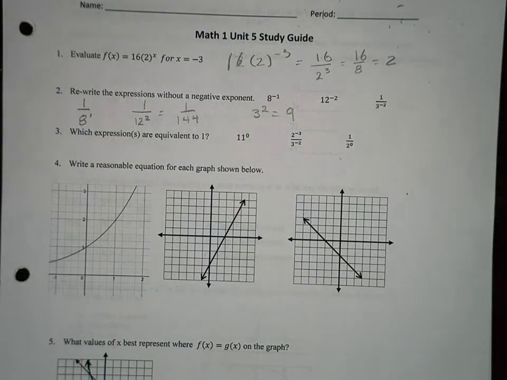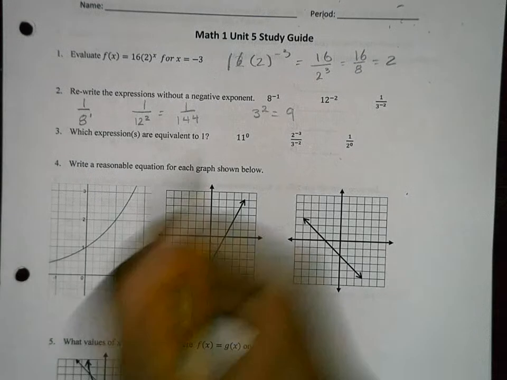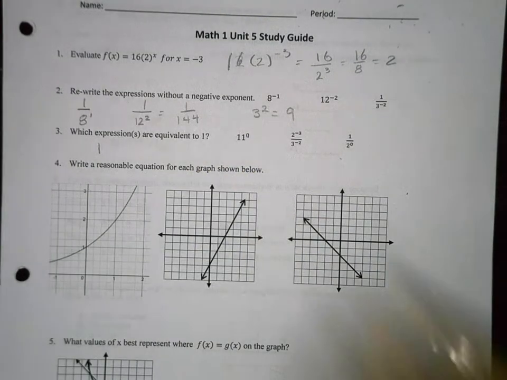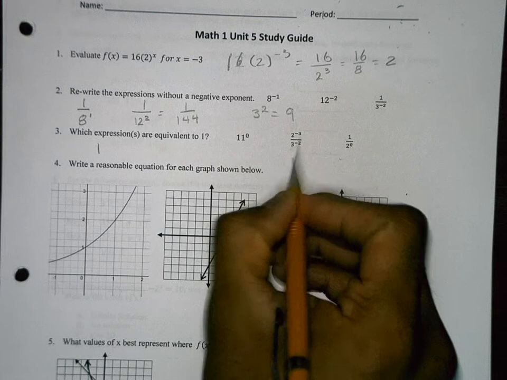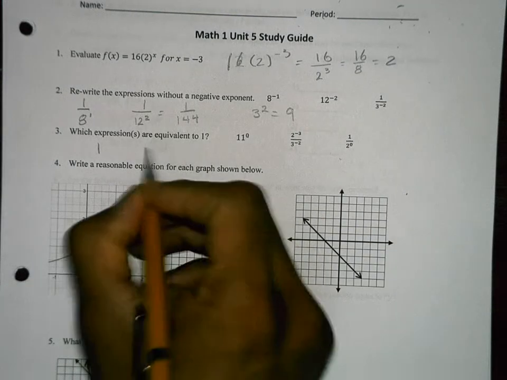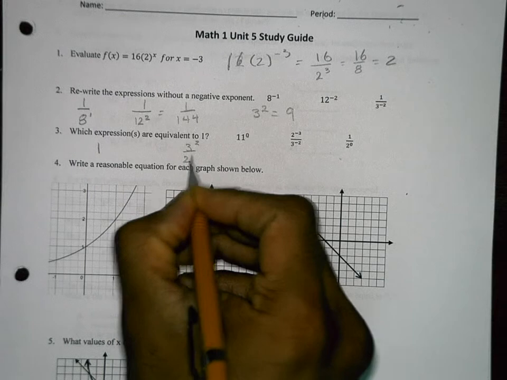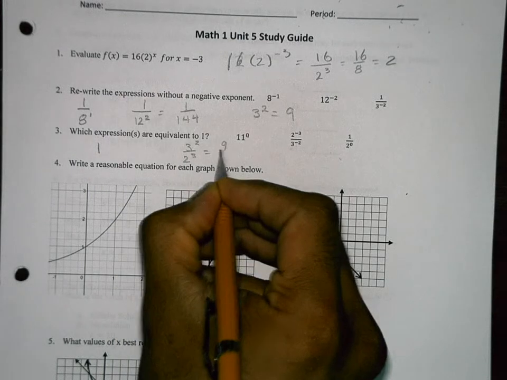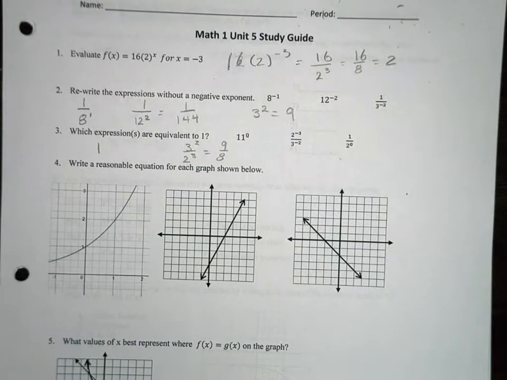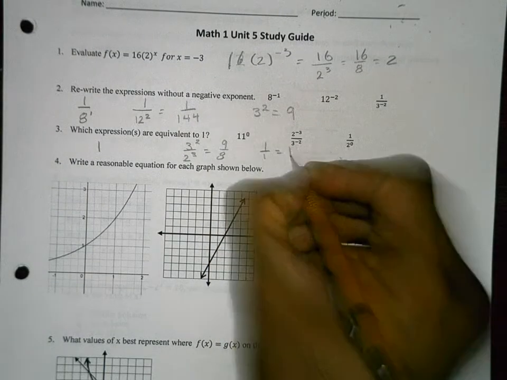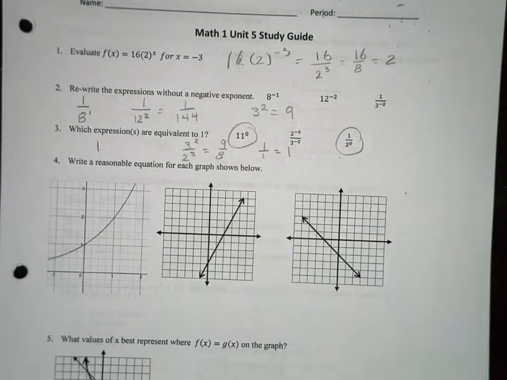The next one, they want to know which expressions are equivalent to 1. Well, anything to the 0 power is 1, so that's 1. Over here, these would flip, so this would give me 3 to the second all over 2 to the third, and that's 9 to the 8th. That's not 1. 2 to the 0 is 1, so that equals 1. So this one and this one turn into 1.